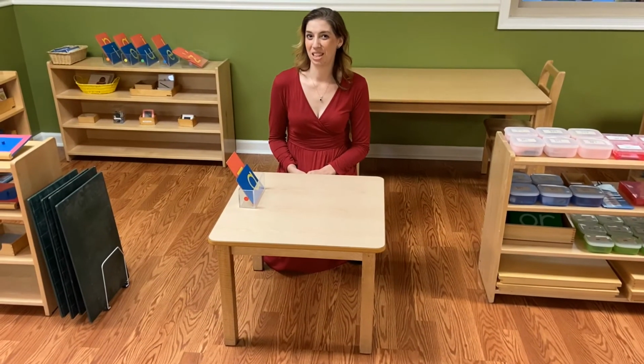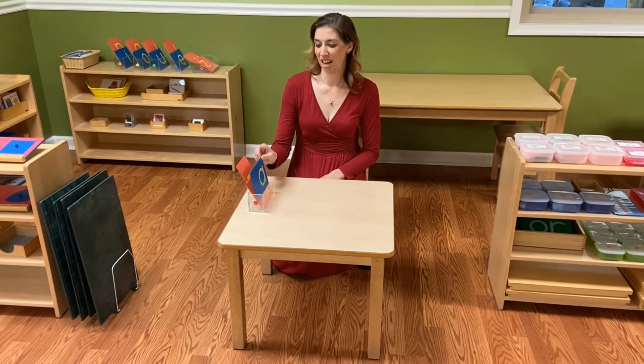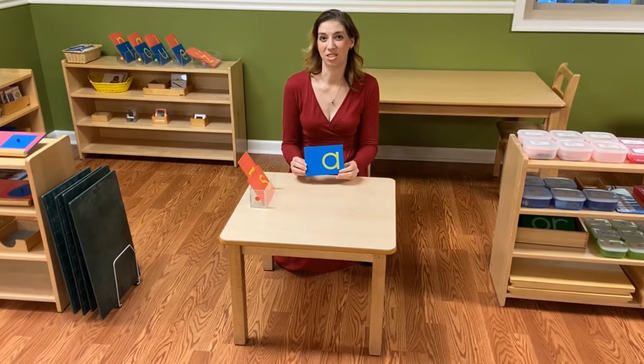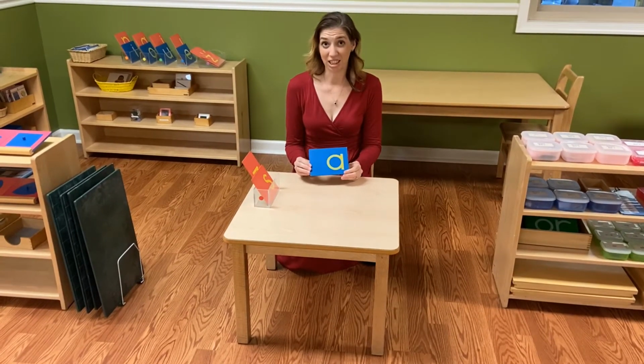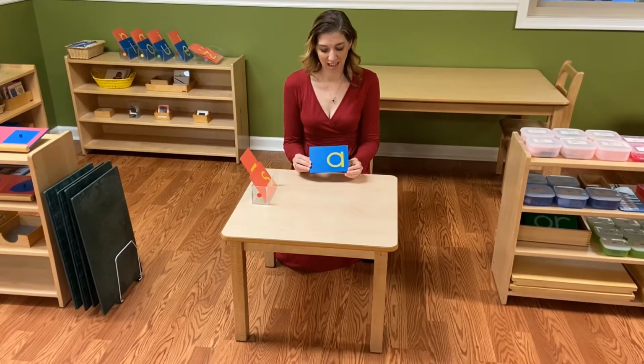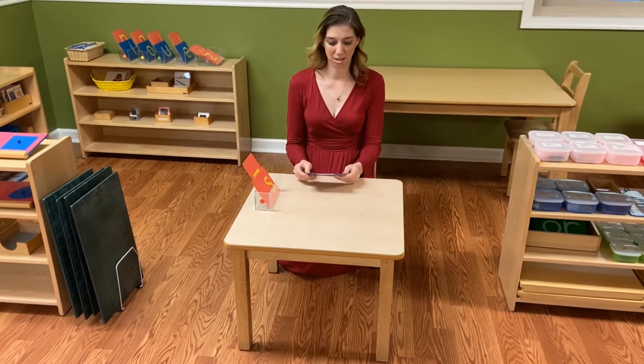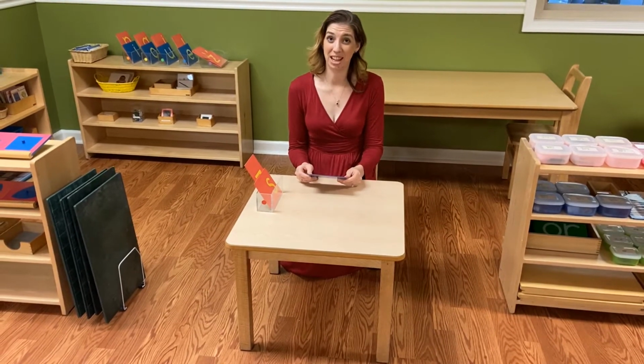Maria Montessori developed a material called the Sandpaper Letters, and we use these to teach children visual recognition of the different shapes of the letters and how to associate the sound with the letter. And I do this by giving the child a 3-period lesson.